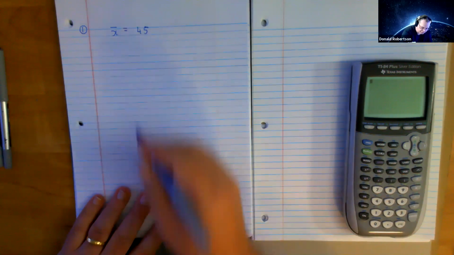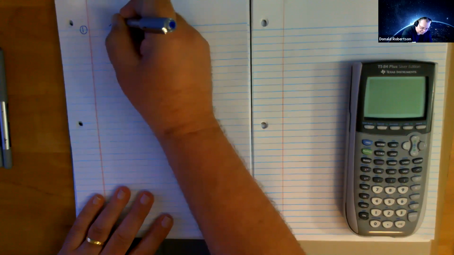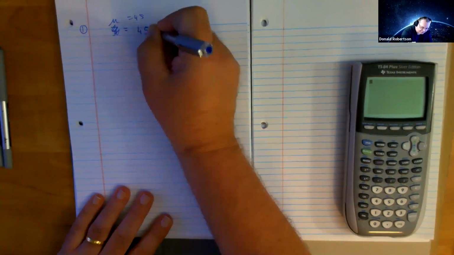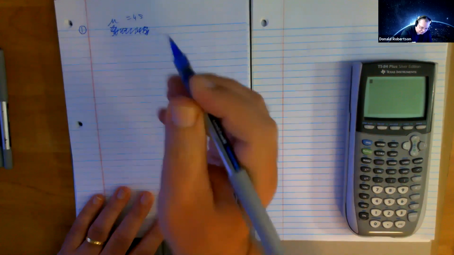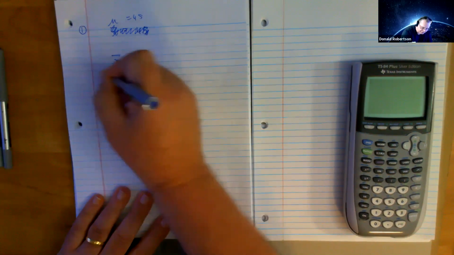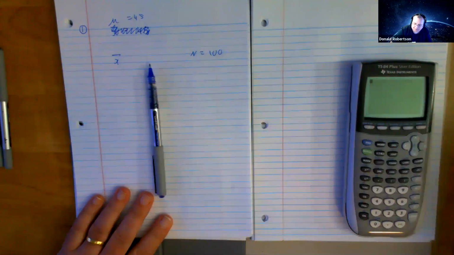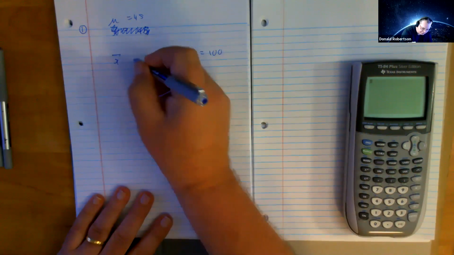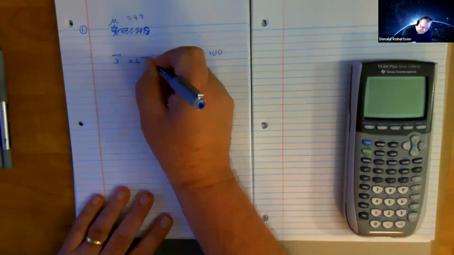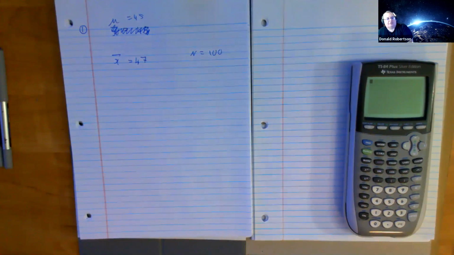And, oops, I shouldn't have called it that. Call it new equals 45. This second company, right, has a new drug. And they did a sample of 100 people. And this new drug increased the cesium level to 47.